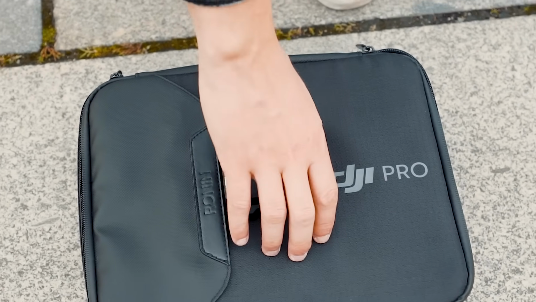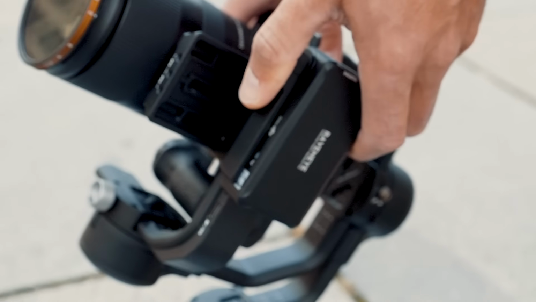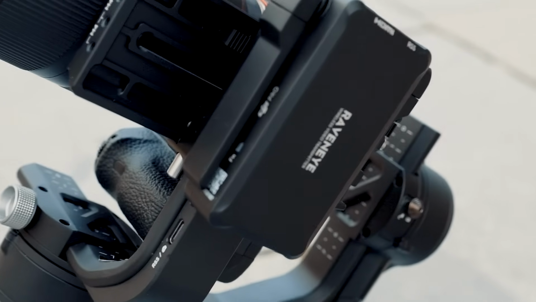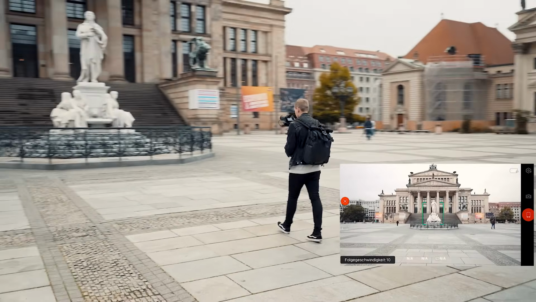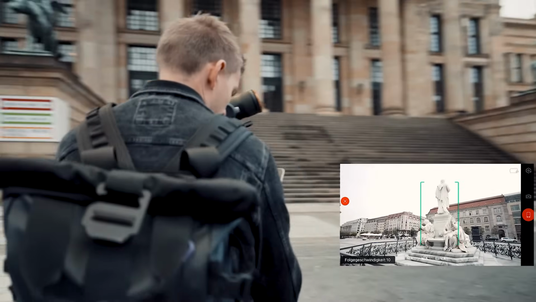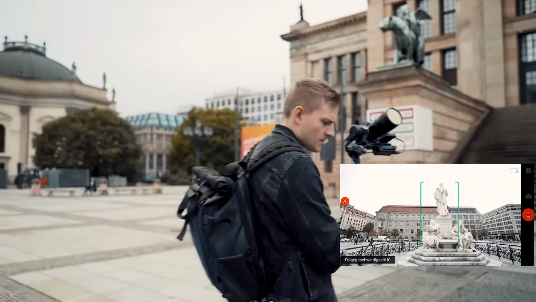I know there are similar workarounds for bigger gimbals like my new Ronin SC2, where you can attach a so-called Raven Eye. It's basically the same system. You select the target on your iPhone screen and now the gimbal with the camera will track what you selected automatically for you. That's pretty handy, but I personally don't use it that much.